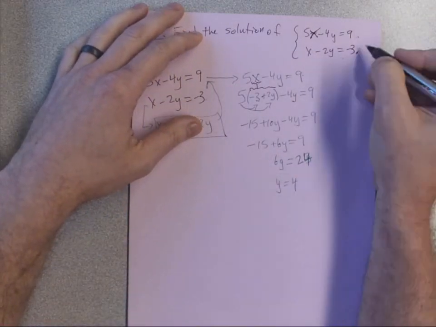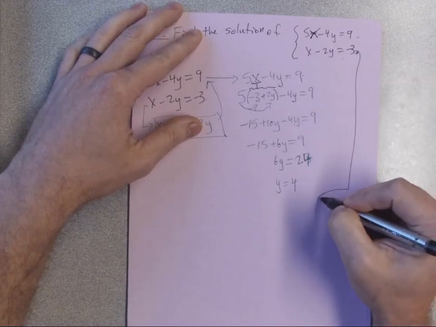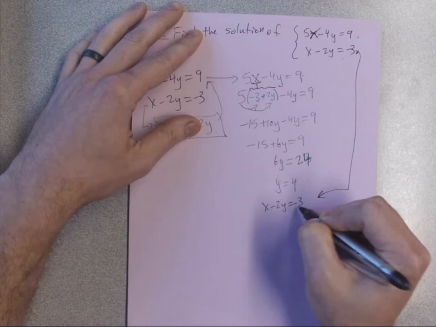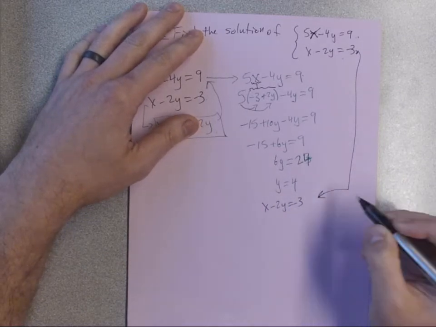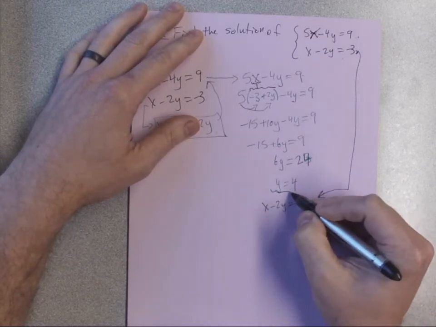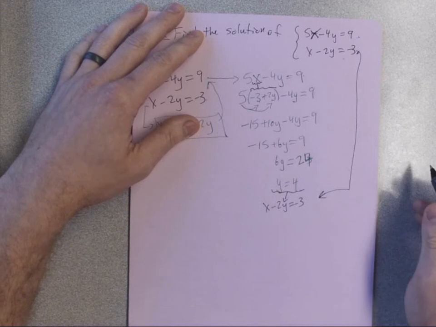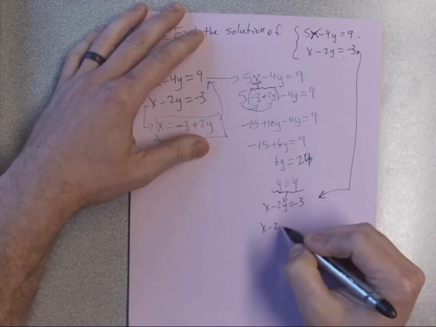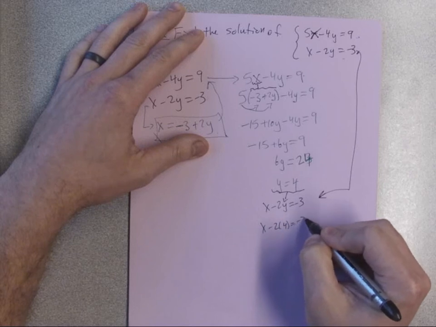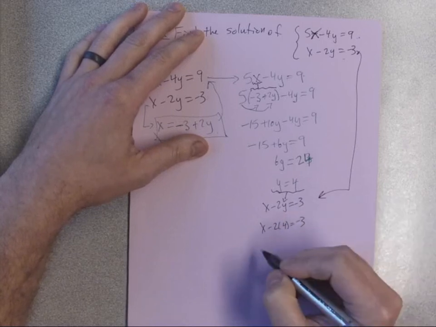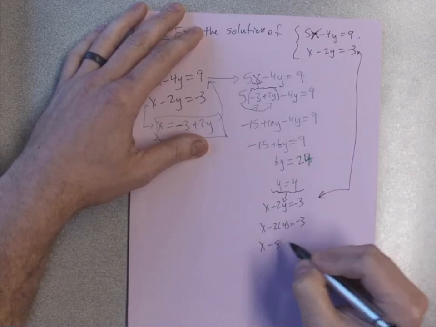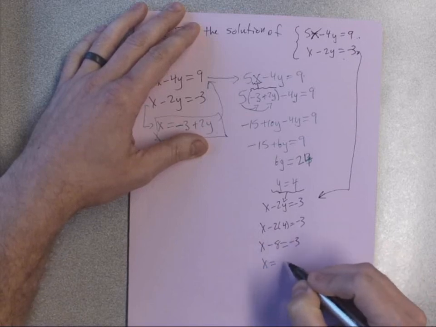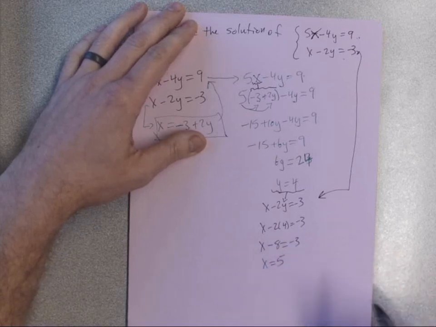So let's take this down here. x minus 2y is equal to negative 3. I'm plugging 4 in for y. So x minus 2 times 4 is equal to negative 3. Doing some simplifying, x minus 8 is equal to negative 3. Add 8 over, so x is equal to 5.